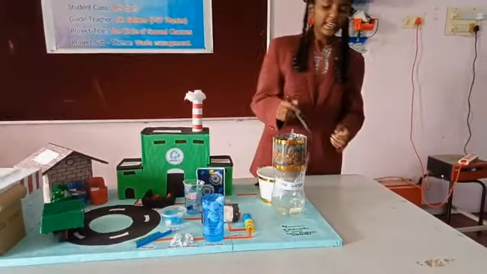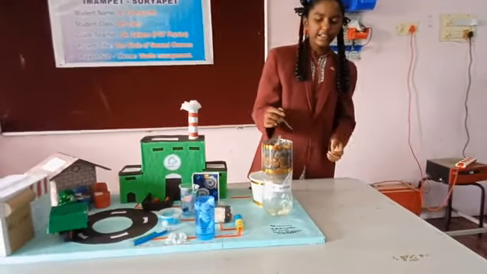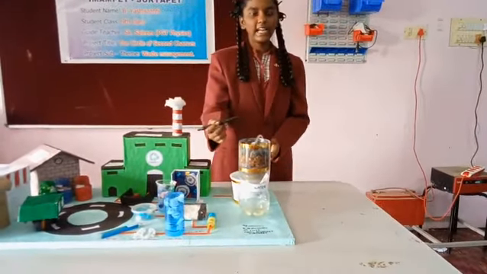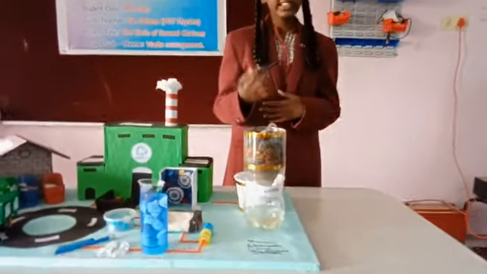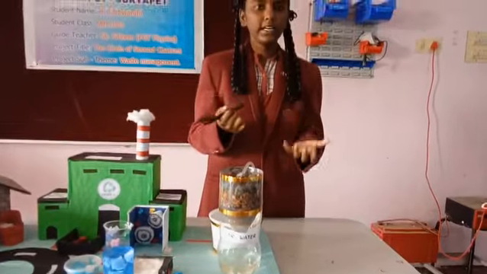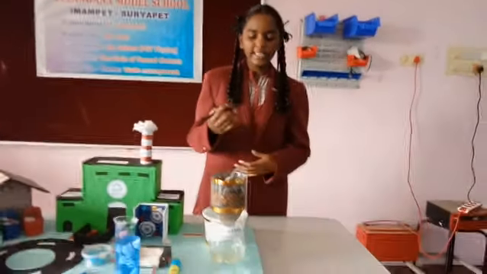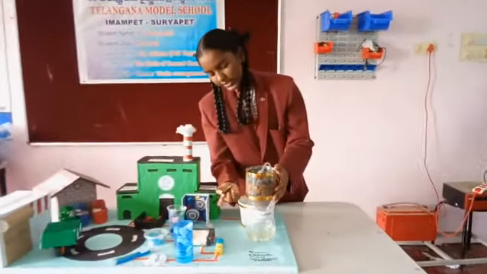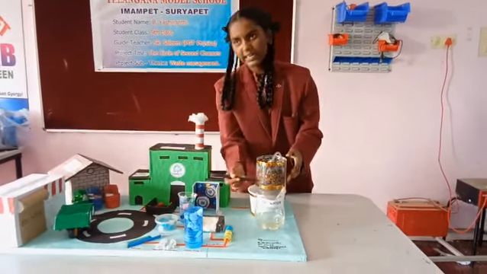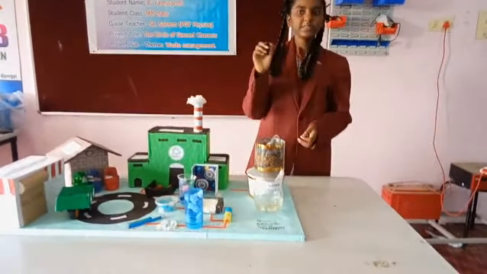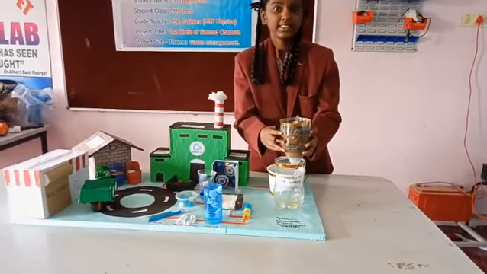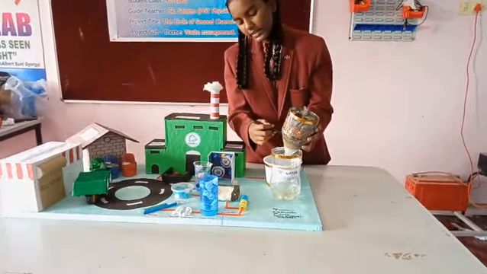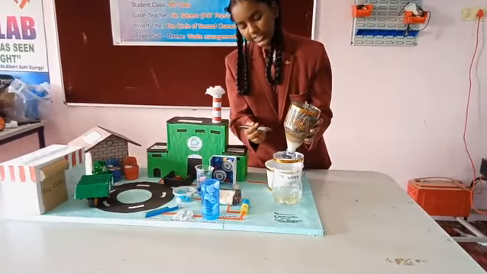This contains many layers of things. For example, first layer, which is gravel. Gravel removes large impurities, large waste materials like dirt, leaves, dry leaves, etc. Then the water goes to coarse sand. Here, coarse sand removes medium-sized substances like plastics, etc. Then the water goes to the charcoal.